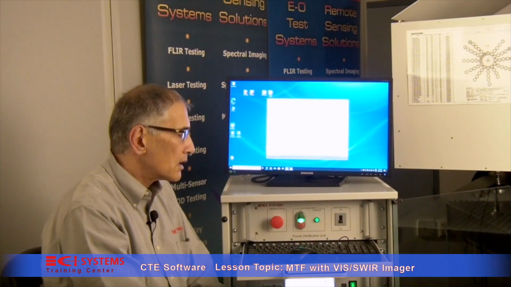So in the CTE we have a test called MTF calibration, and by means of projecting either a 4-bar or a square target, we can calculate this value. Or if the customer or the operator knows this value and wants to use his own value, he can enter that in what we call the global variables list for the part number and modify it per his needs.